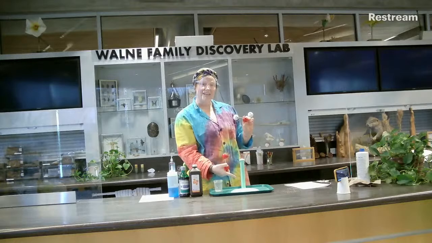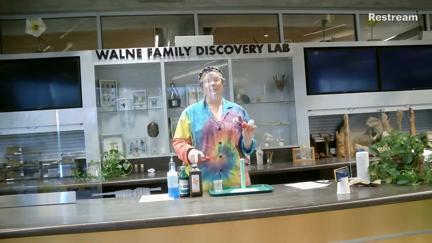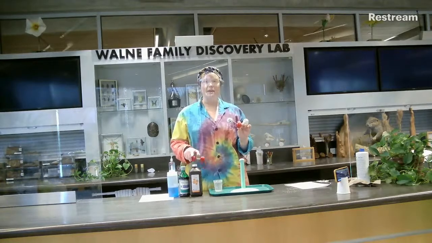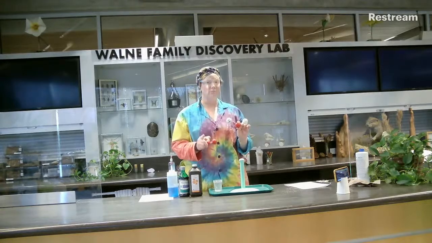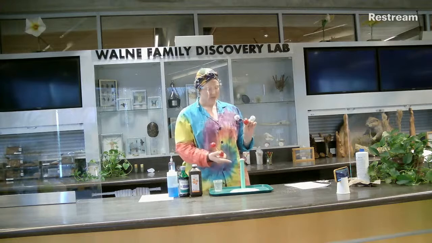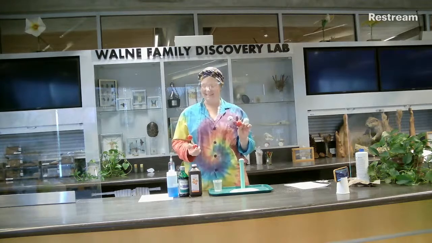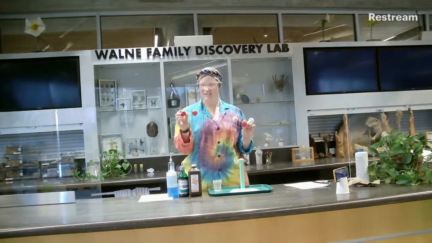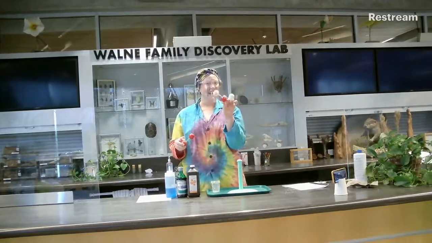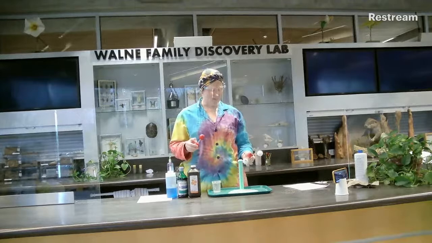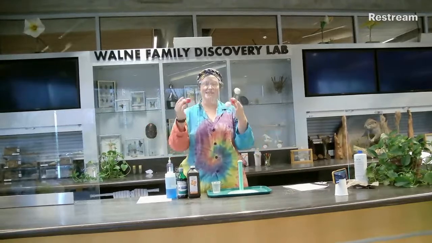So when we added the catalyst, the yeast, it made the hydrogen peroxide break down faster. Remember, catalysts help reactions move faster. So the catalyst, the yeast, helped make lots of oxygen that could be trapped in the bubbles and extra water to help make the bubbles outside.